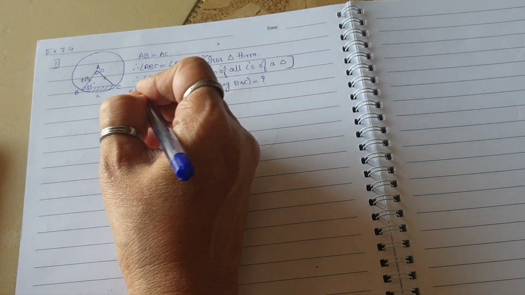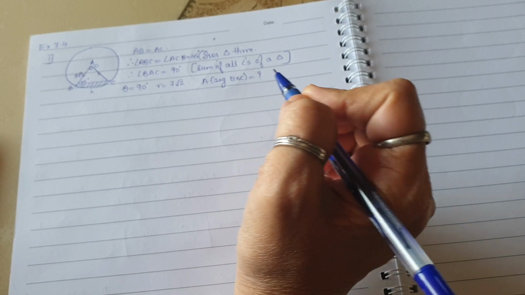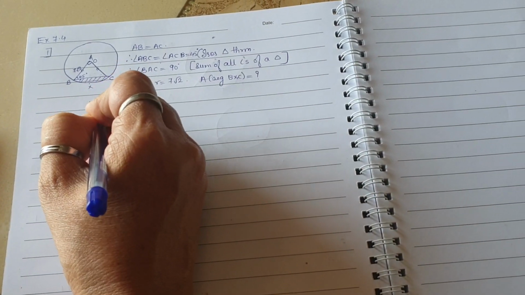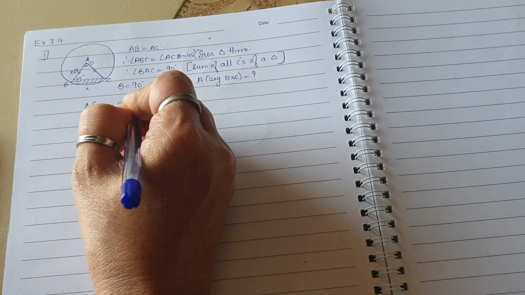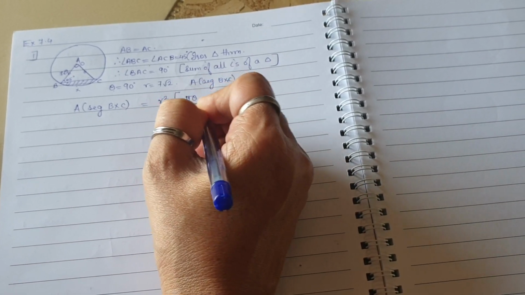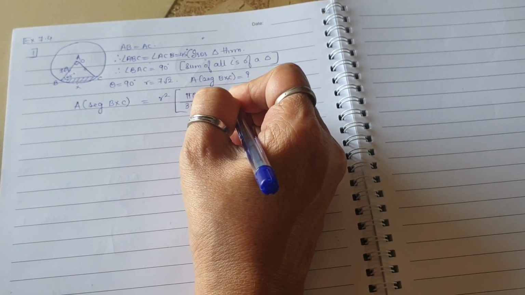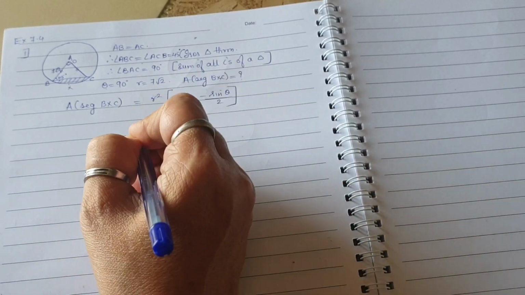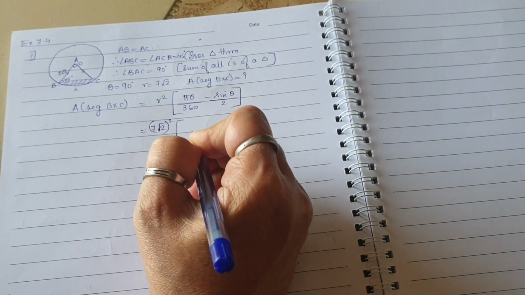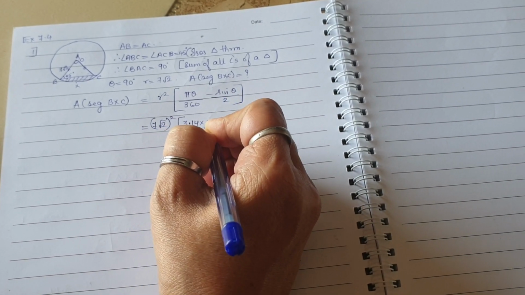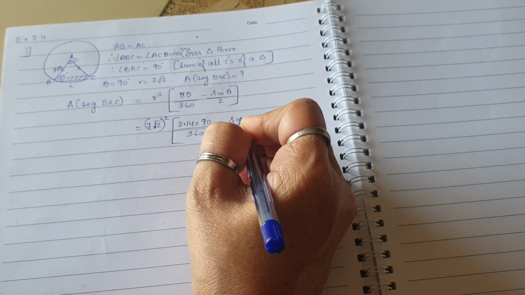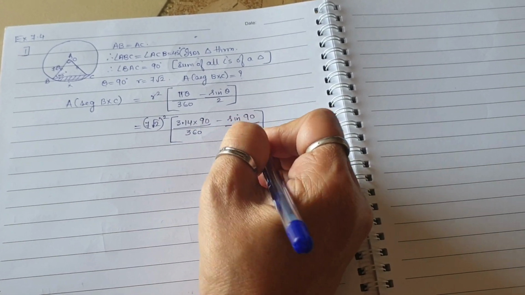Now we know that theta is 90 degrees, radius is 7 root 2, and we have to find out the area of the segment BXC. We know the formula, it is r square into pi theta upon 360 minus sine theta upon 2. Now using this formula, putting the value of the radius as 7 root 2 the whole square, pi as 3.14, theta as 90 degrees upon 360 minus sine 90 divided by 2.